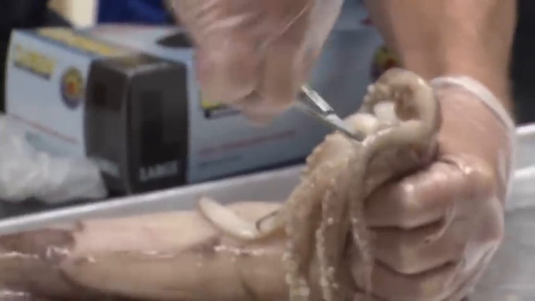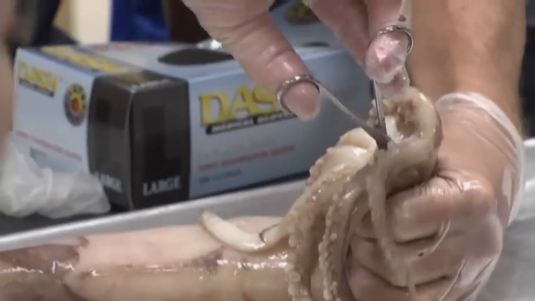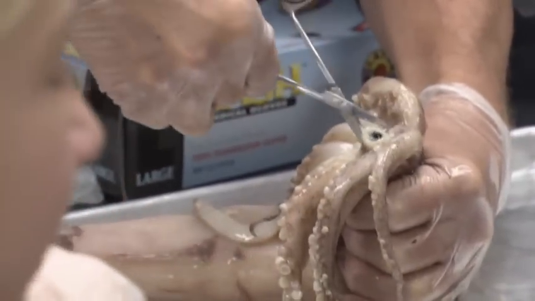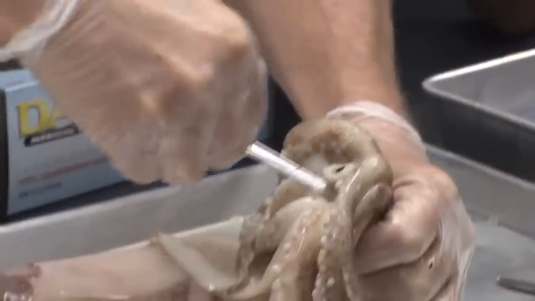This one won't squirt me, so I'm okay. So you just cut down. It kind of is like pulling out. Pass it around. Can everyone see that? Just feel it. It's fine. It's cool. It's really cool.